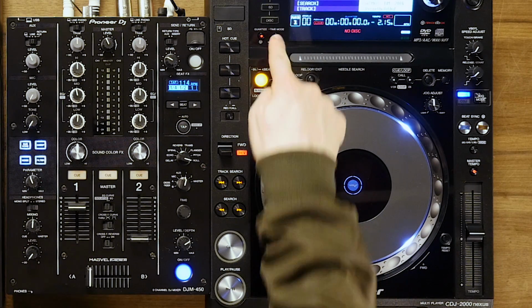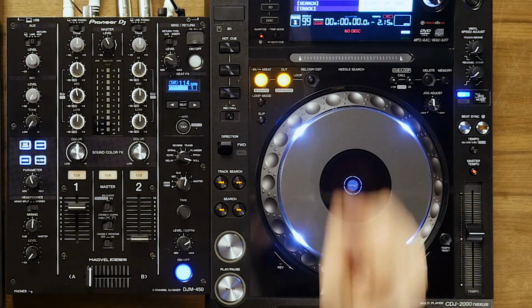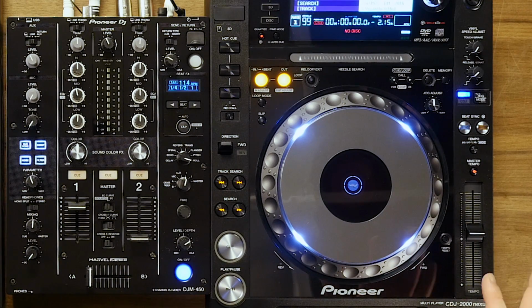What do you think is the most underused feature on a CDJ or media player? If you guessed reverse, you're probably right, although I would say maybe time mode or a few of the other very unused buttons on here are used a little bit less. But reverse is probably the only transport control that most DJs don't use regularly. Today, I'm going to share with you a quick tip on how you can use reverse on CDJs to get a little more creative and interesting with your mixes.